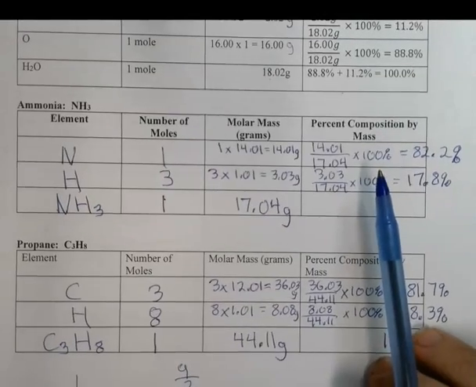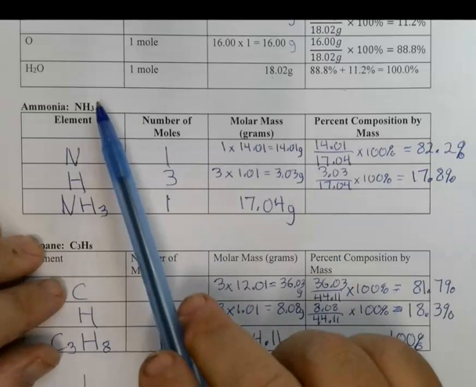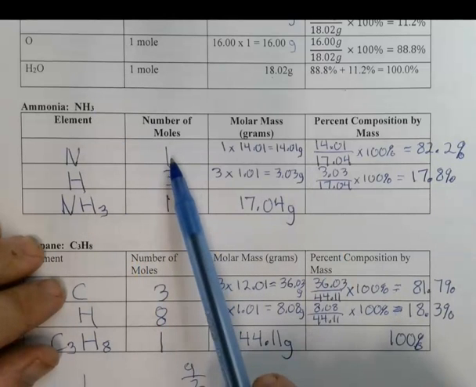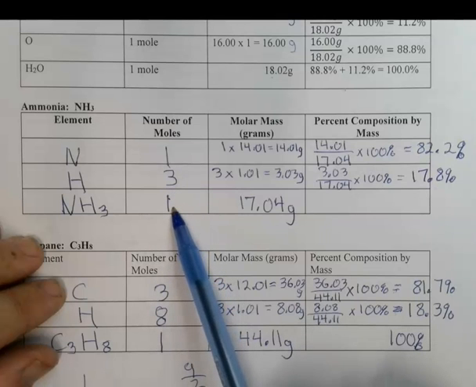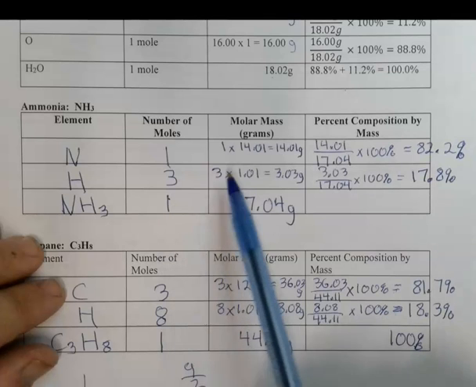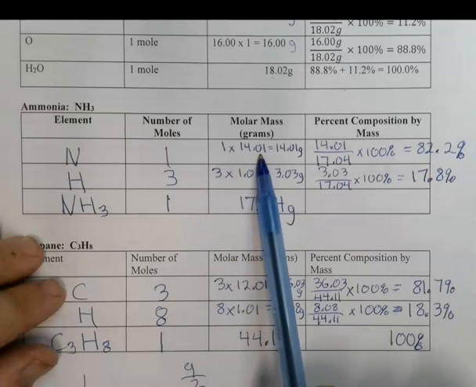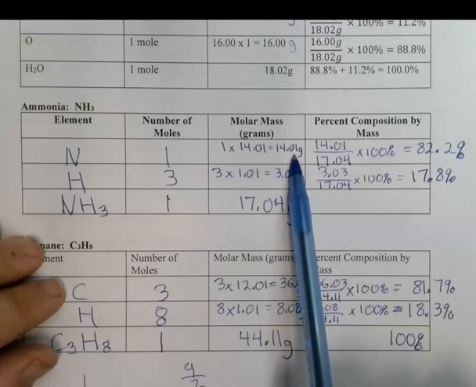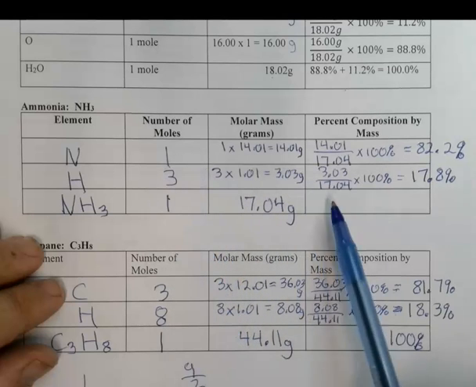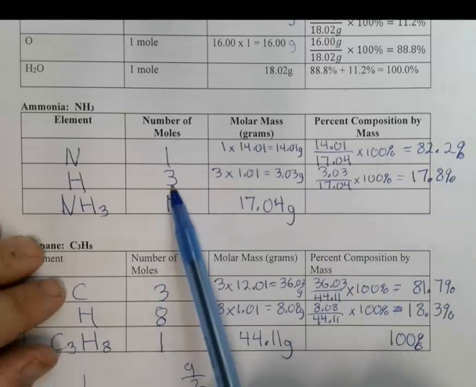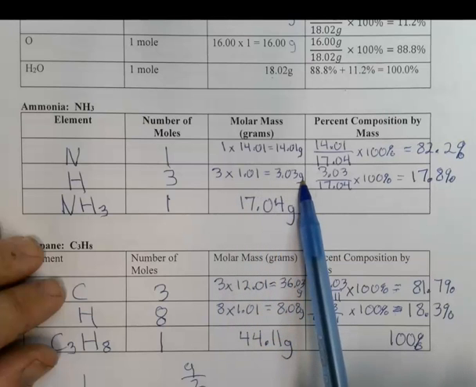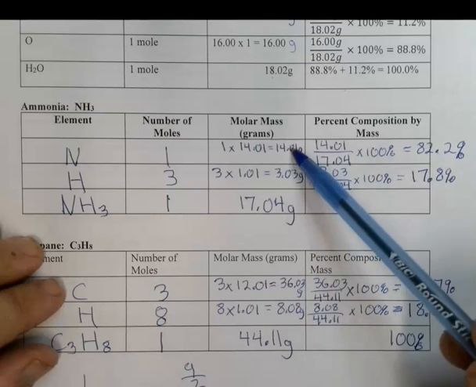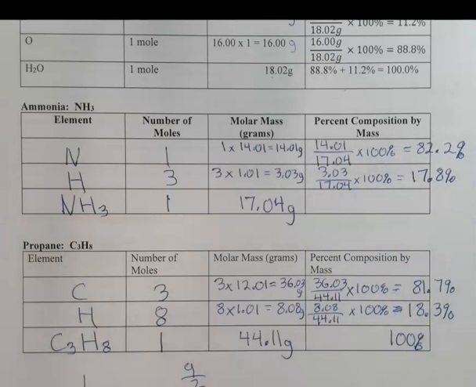Okay, so now let's do one. We did this in class, so I'm going to walk you through it quickly. NH3 is ammonia. So there's 1 mole of nitrogen and 3 moles of hydrogen. When you put those together, you create 1 mole of ammonia molecules. So here we have 1 mole times 14.01 grams, which gives you 14.01 grams for that 1 mole of nitrogen. Here we have 3 moles of hydrogen. You multiply 3 times 1.01 grams, and that gives you 3.03 grams of hydrogen. When you add these two together, you get 17.04 grams as the mass of a mole of ammonia.